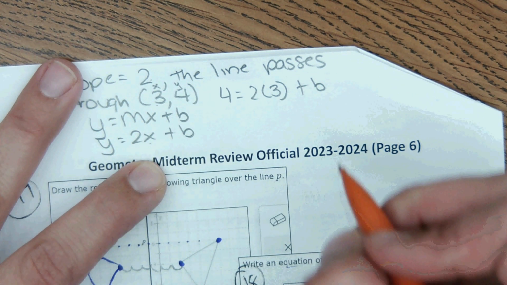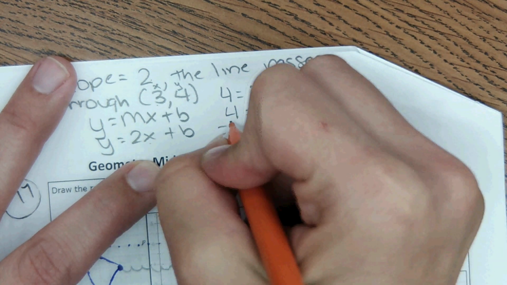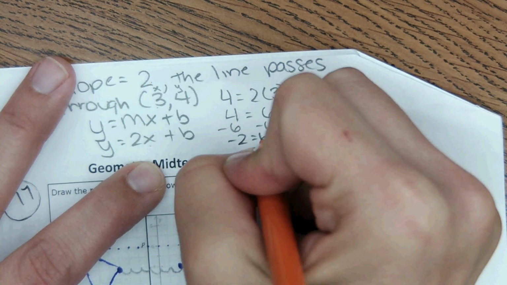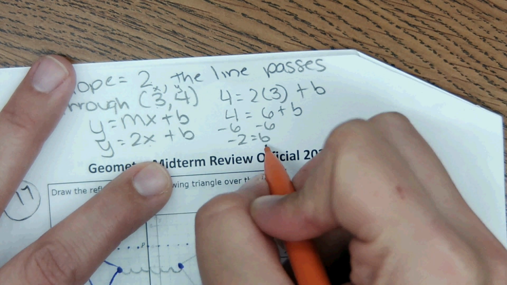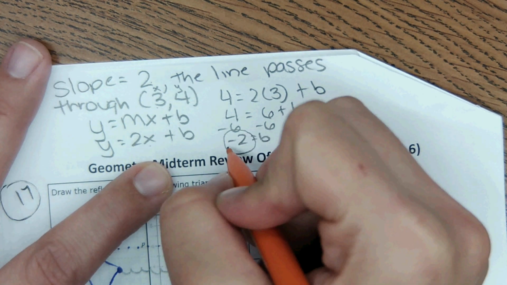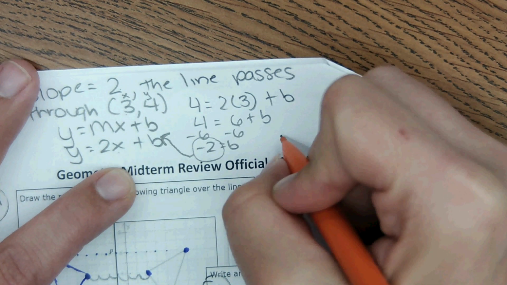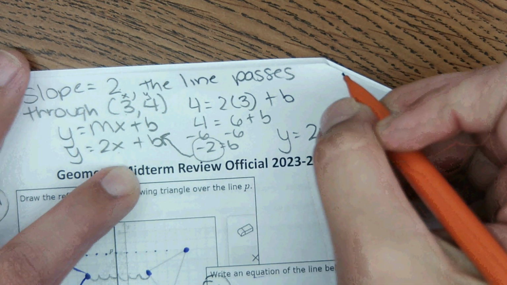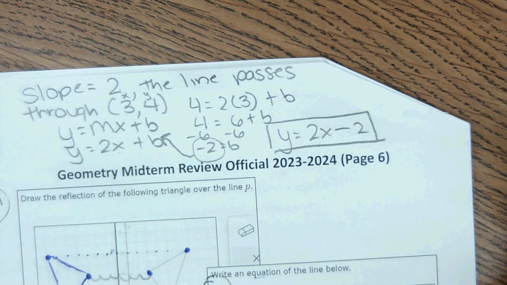And then we're going to solve for our y-intercept. So 4 equals 6 plus b, so -2 equals b. And then once you know the y-intercept, you just plug that into this equation. So the equation that you would type in the box is y equals 2x minus 2. And this is your equation of the line.